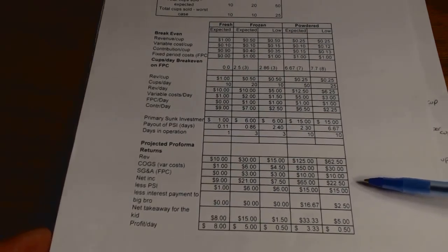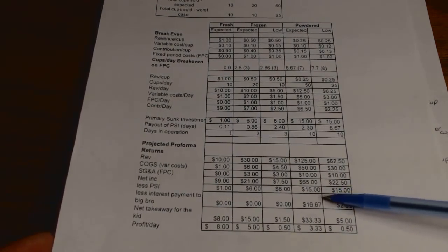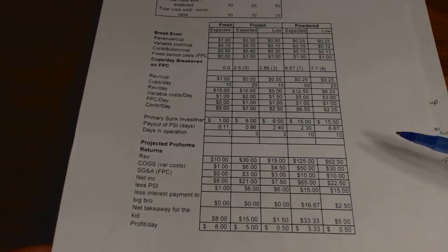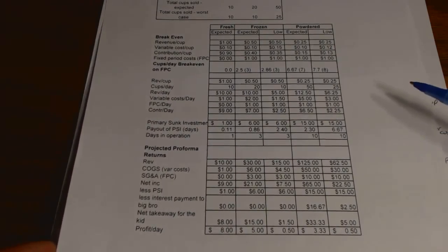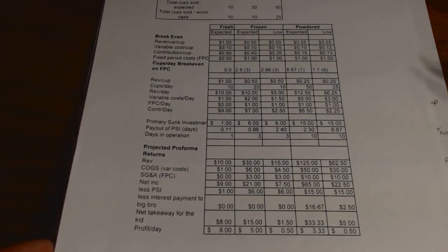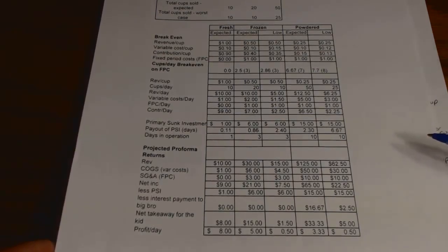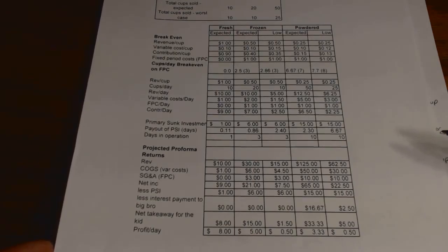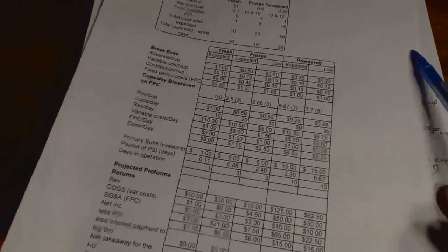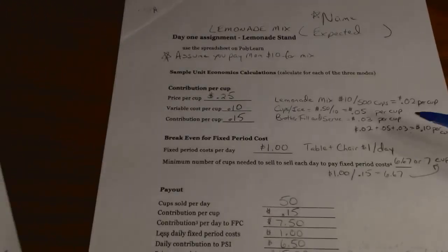I just wanted to make sure you understood the difference between this and his example. Those two sample questions didn't have interest involved, but you might have to do an interest where it's a split like this, like 1/3, 2/3, or it might be 10% interest per year, or 12%. If it's 12%, it's 1% per month. And then if you pay off the primary sunk investment in 6 months, then you're only paying interest for 6 months. So I just wanted you to understand that.